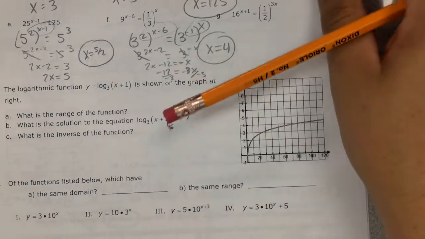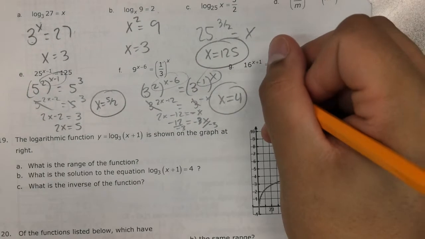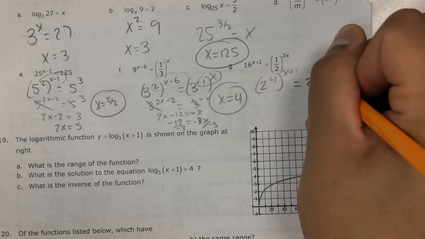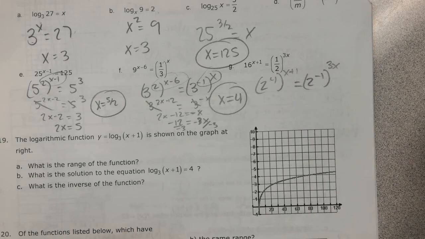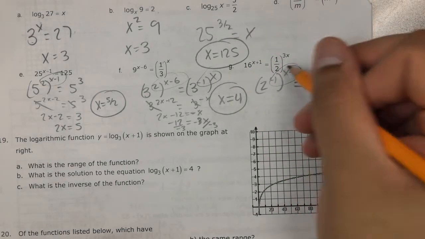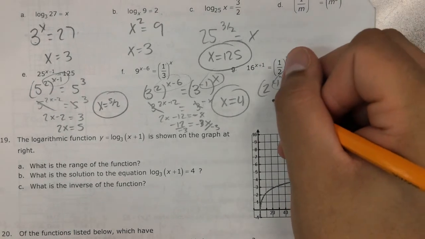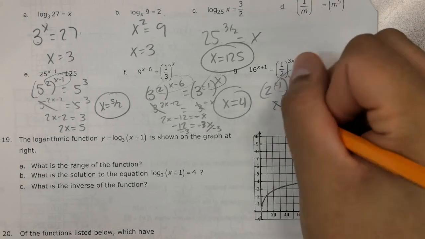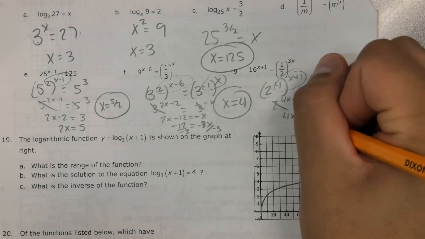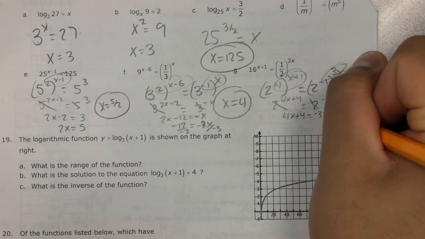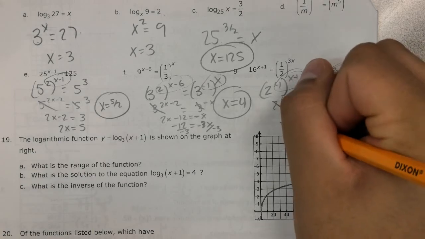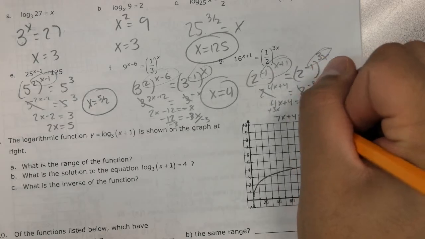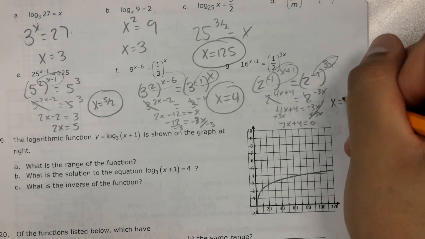And then do the exact same thing on number 9. All right, 2 to the 4x plus 1, 2 to the negative 1, 3x. I want to get the same base, multiply my exponents. Drop my 2's. Add 3x, we got 7x plus 4 equals 0. And then when you solve it, you get x equals negative 4 over 7.